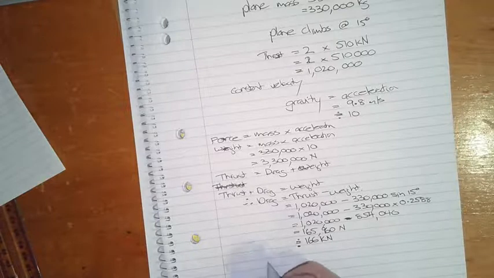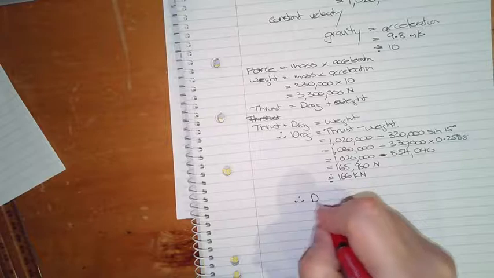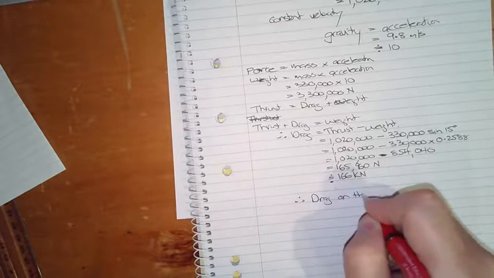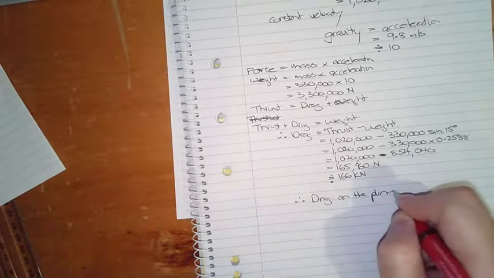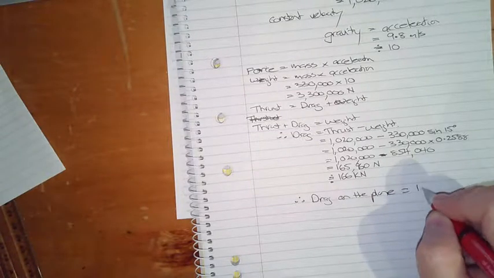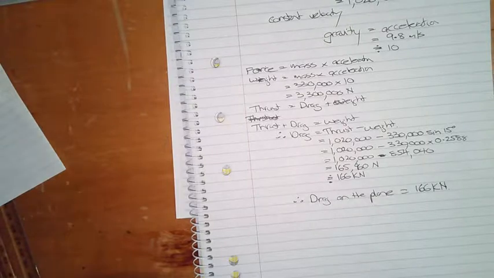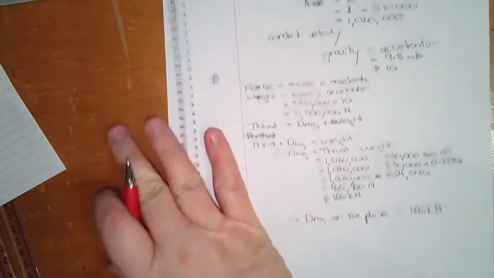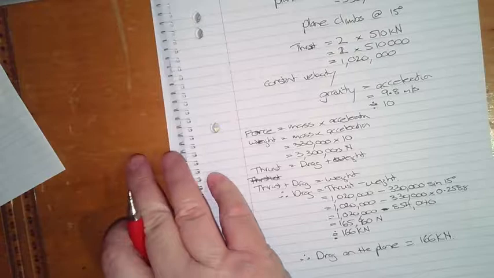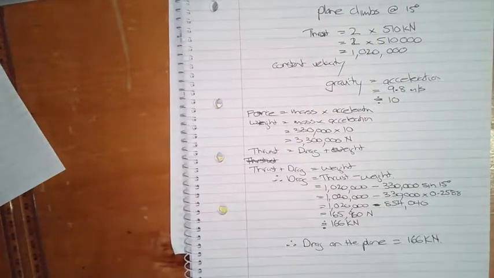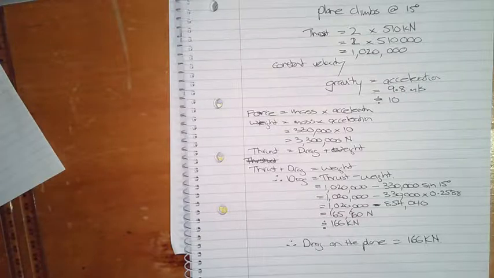So therefore, the drag on the plane equals 166 kilonewtons. So I hope you can see how the engineering mathematics works, and this is what we're aspiring to do in this course. So yeah, feel free to take this example back to your classes and teach them how to do it. Thanks for listening. Talk to you soon.